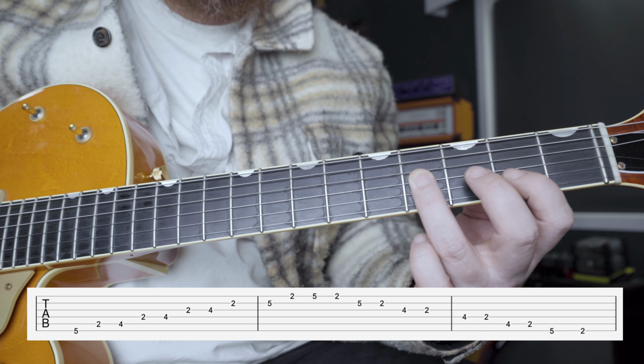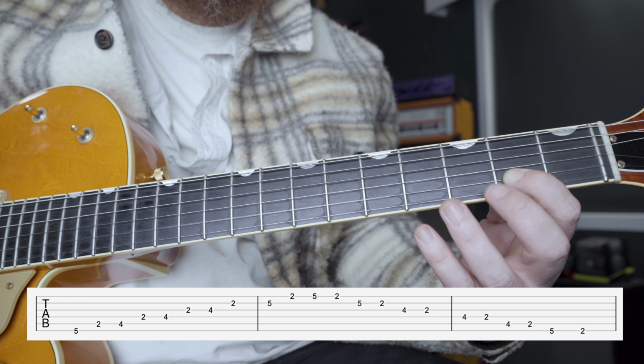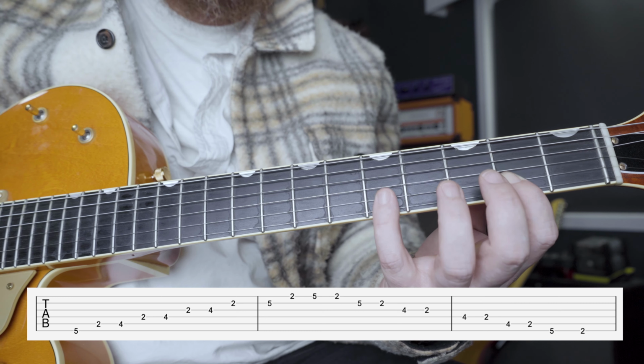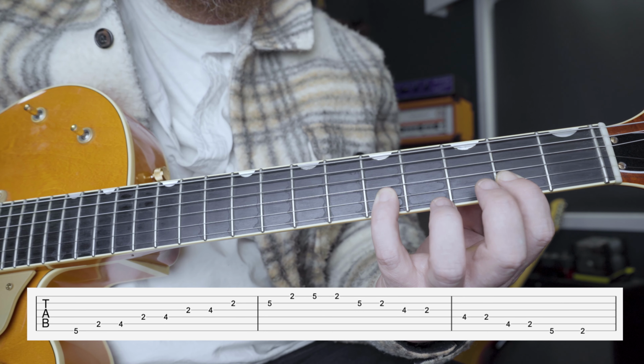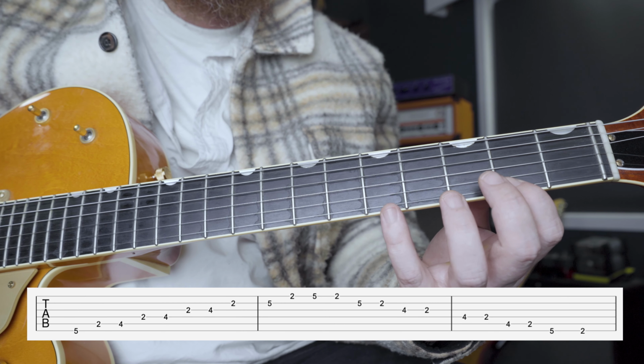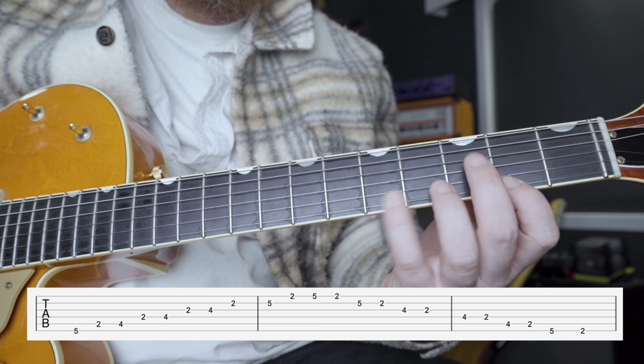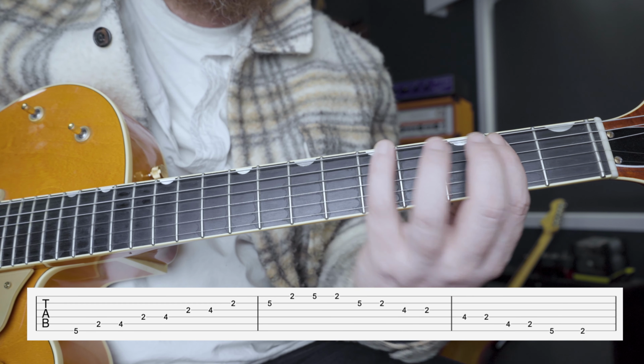Now for our 2nd string, we're going to go 2nd fret with our 1st finger, and then we're going to go 5th fret with our little finger, and then we're going to do the same thing on our high E string. So all together, that is.